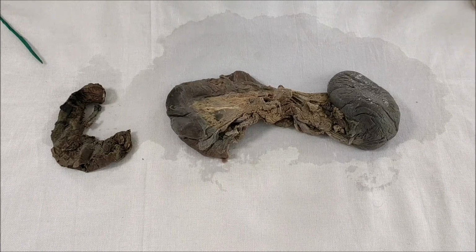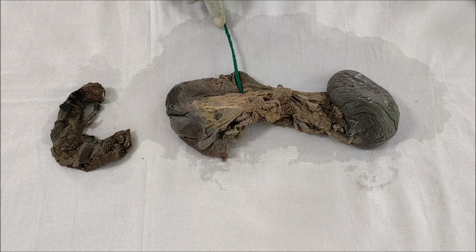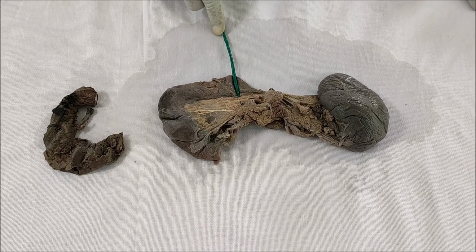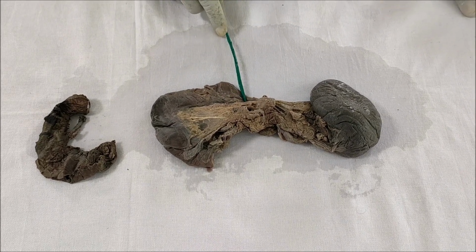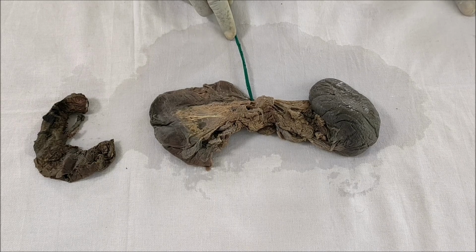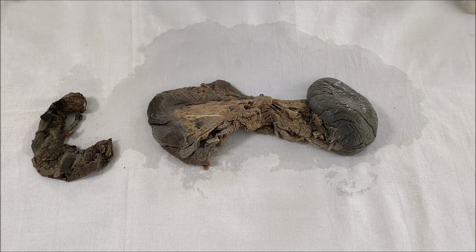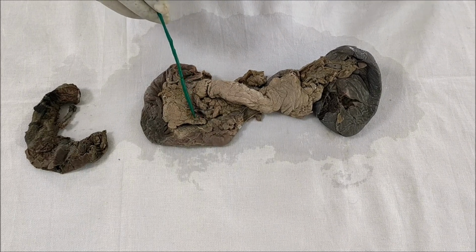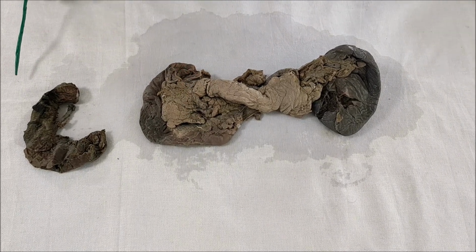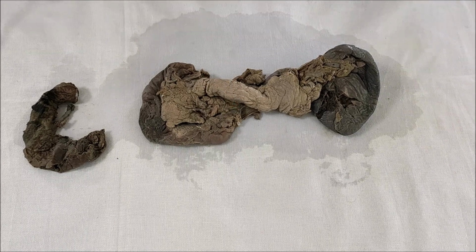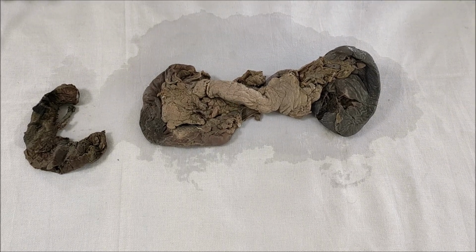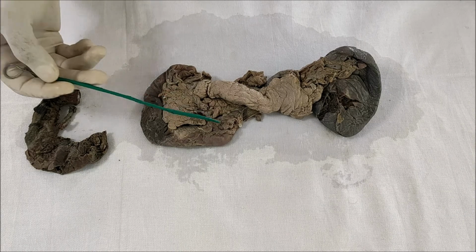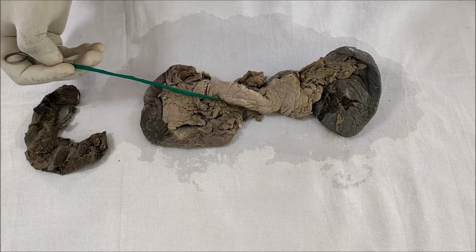Posteriorly, the fourth part is related to the left crus of the diaphragm, left psoas major muscle, left sympathetic trunk, left renal vessels and gonadal vessels, and inferior mesenteric vein. Towards the right side, it is related to the uncinate process of the pancreas, and towards the left side, it is related to the left kidney and left ureter. Superiorly, it is related to the body of the pancreas.